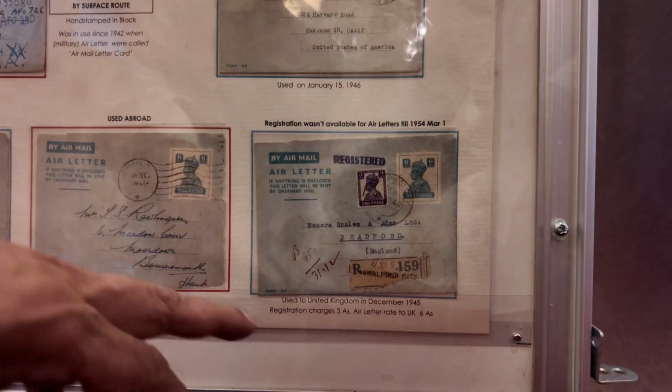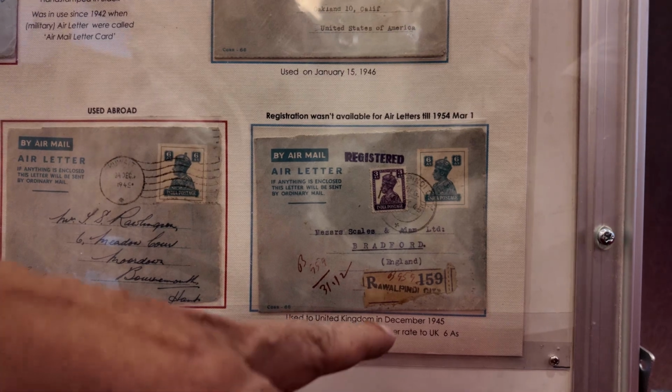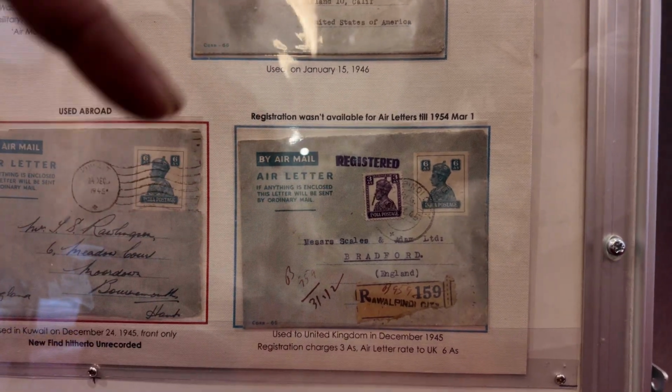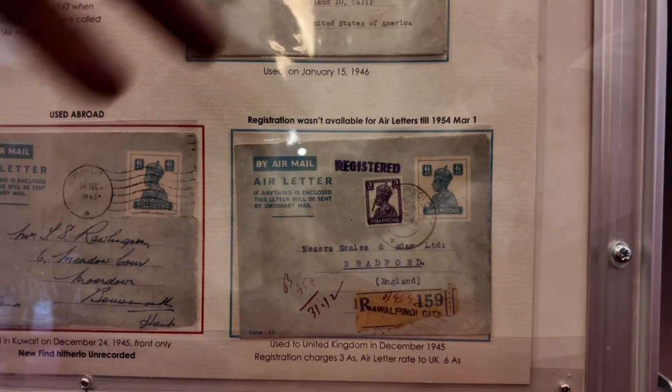This is a civil usage, but from a military post office. This again is used abroad from Kuwait, not known before. And this again registered, used in 1945, while the registration facility was not officially available till 1954.